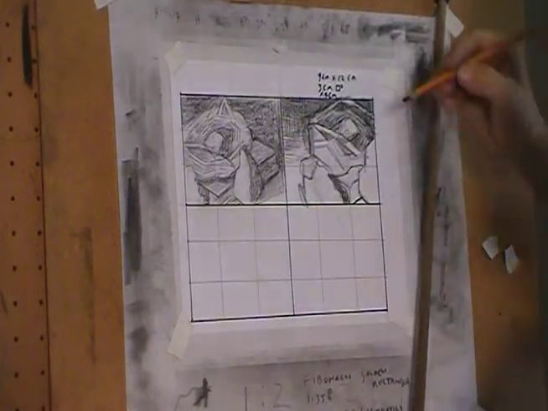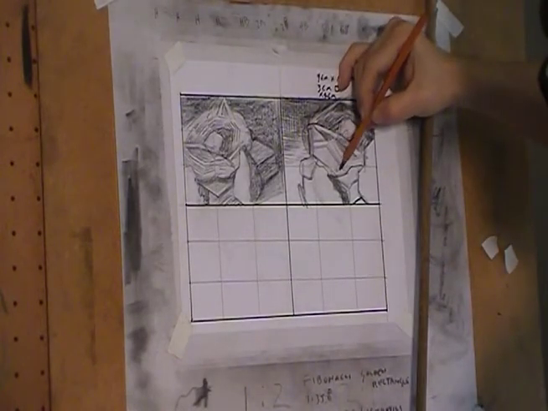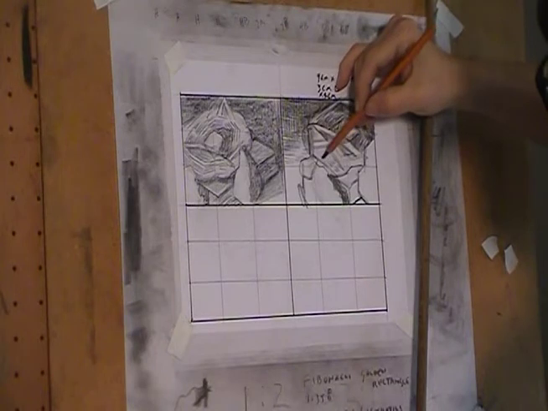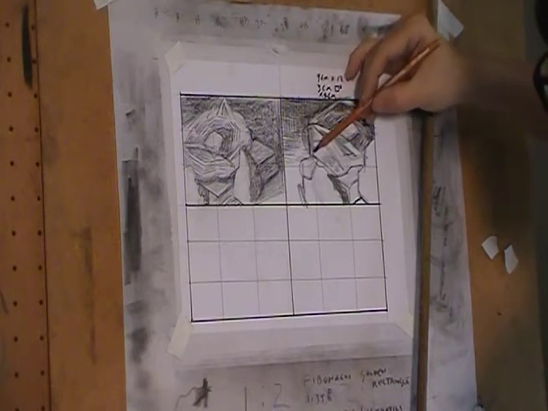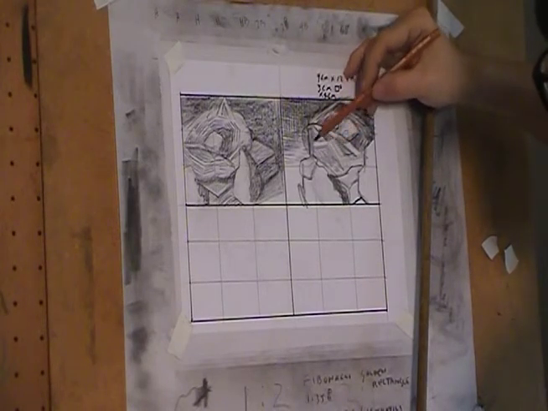That's where the nest ends. So I'm just indicating what this is, like this.